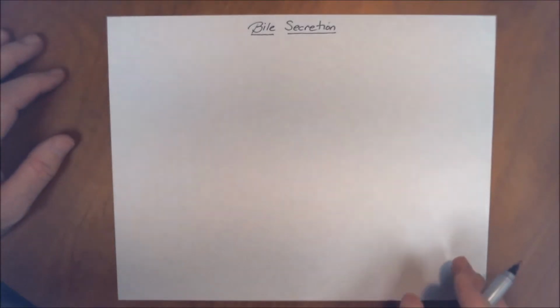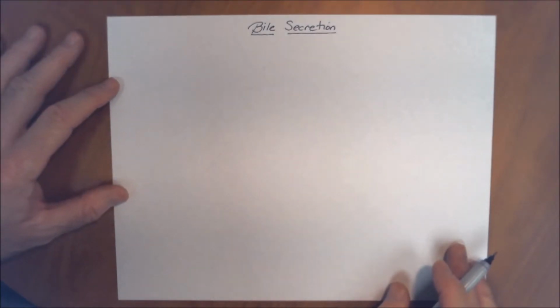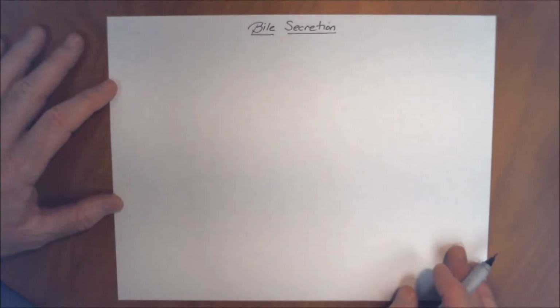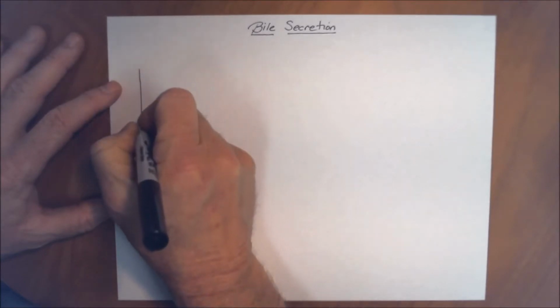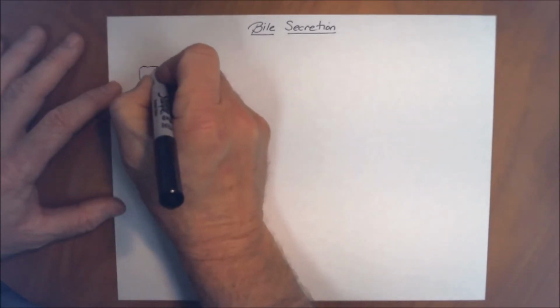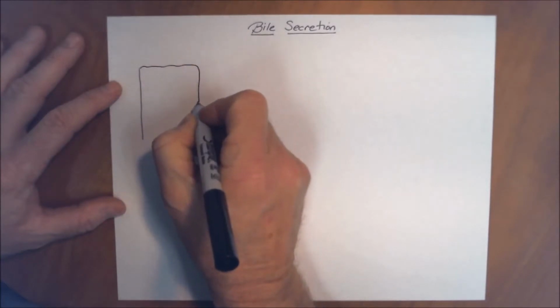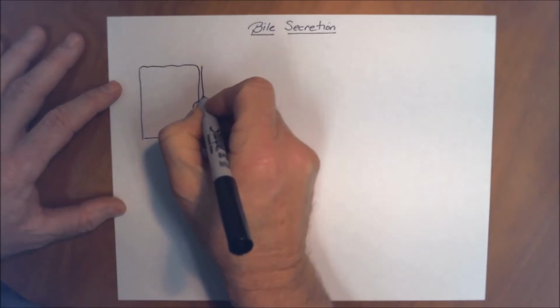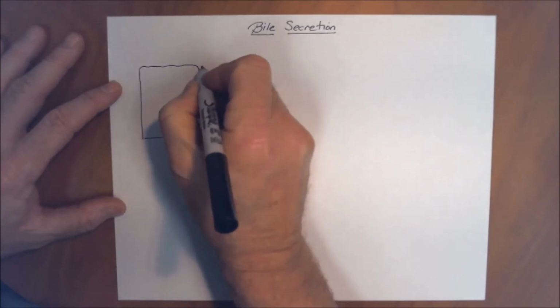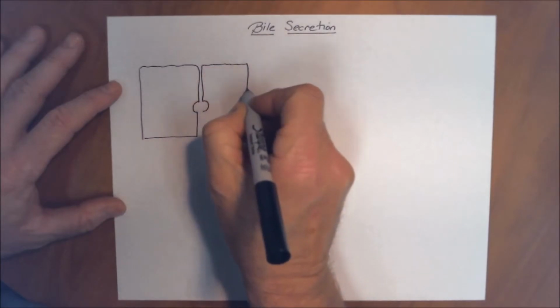Okay, now that we've seen the origin of our bile components, and we've briefly examined the function of the bile as lipid emulsification agents in the intestine, we have to get the bile to the intestine. So let's take a look at bile secretion. Now recall the architecture of the hepatocyte. The architecture of the hepatocyte is very important to its function. We're going to take a look at two hepatocytes, two cells that are next to each other.